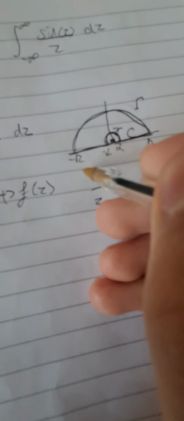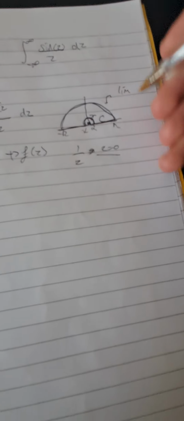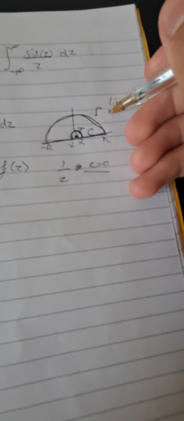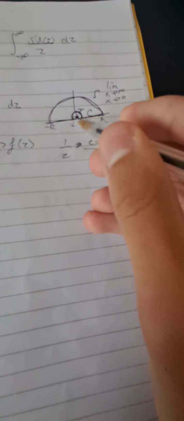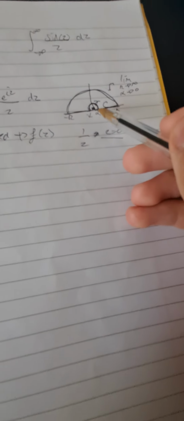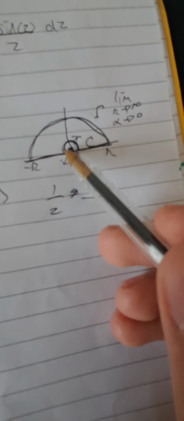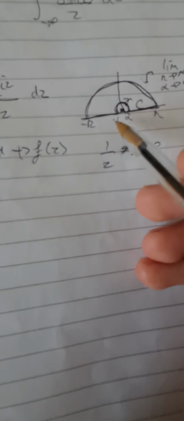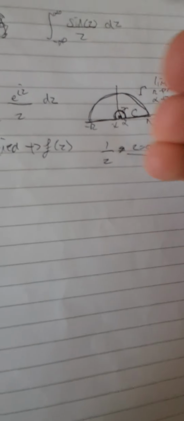Okay, now we're going to integrate along the real axis, negative R to negative alpha, and positive alpha to R. And I forgot to mention, I took the limit as R approaches infinity and as alpha approaches 0. Typically you would think that this residue would evaluate to 0, because alpha is reaching 0 as well, but that's not how it goes. It doesn't reach 0. You only do that for branch points, which we're going to learn later on.